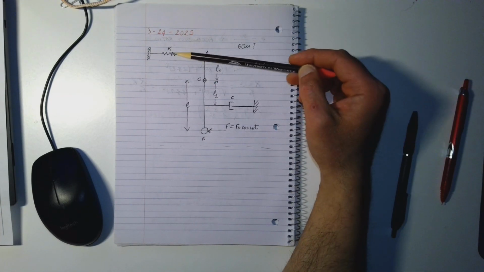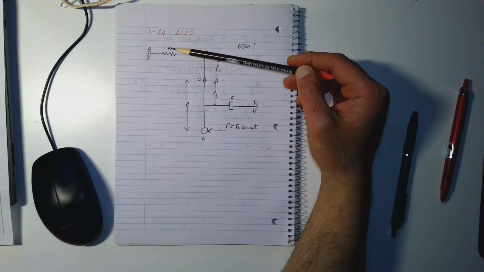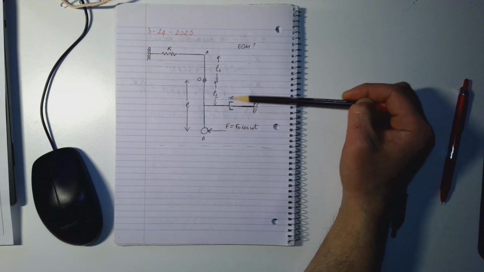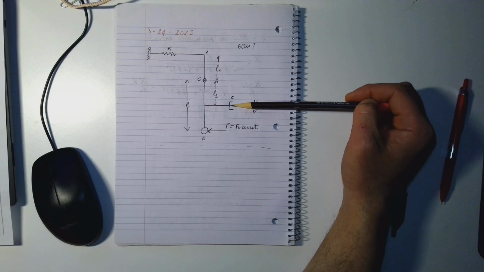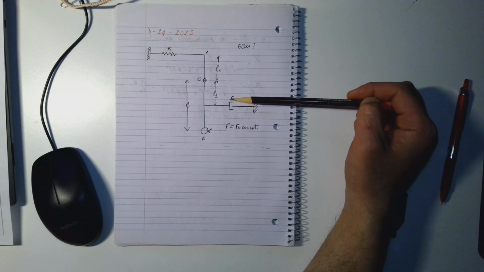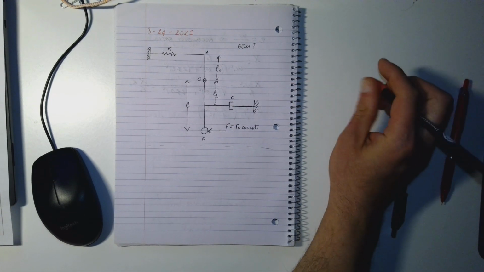Also, we have an elastic constant, which of course is going to affect the motion, and we have the dashpot, which is going to affect the motion as well. And then we have the external force. I see there is a question.